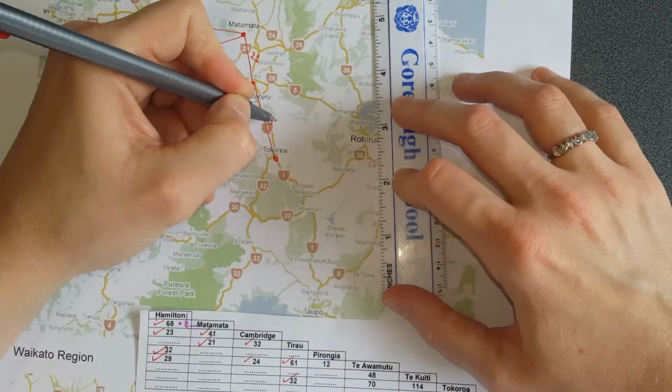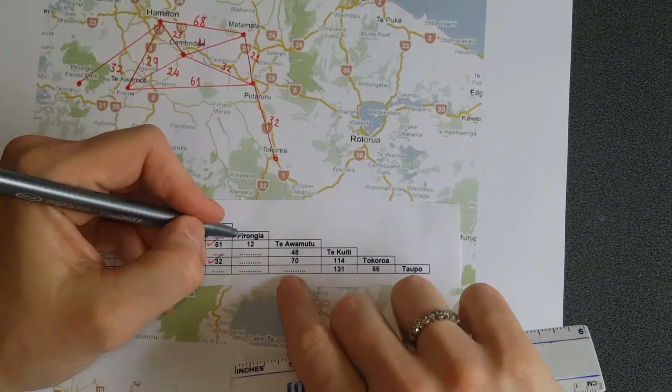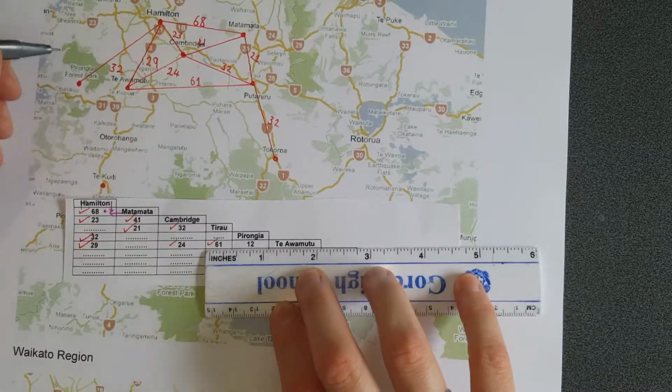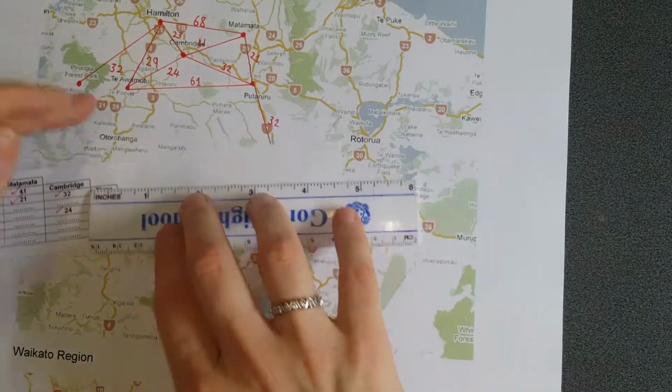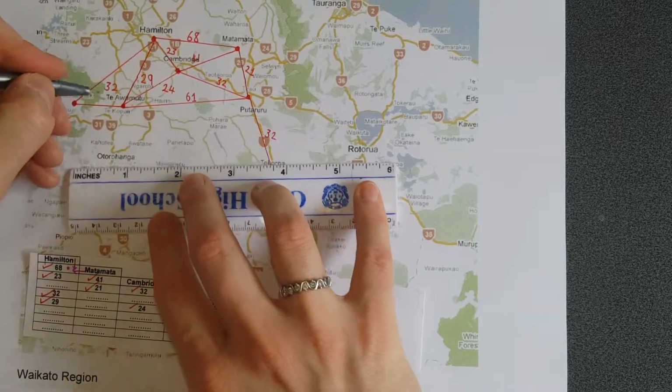And now that's Tirau done. Pirongia. So Pirongia to Te Awamutu. So where's Pirongia to here? And that's 12. So they're actually quite close together.